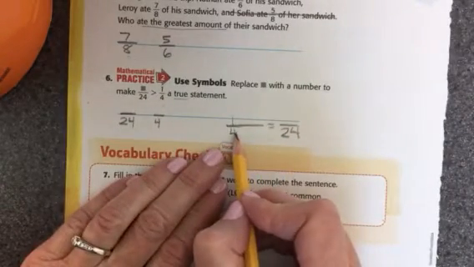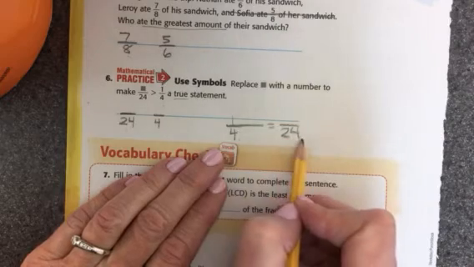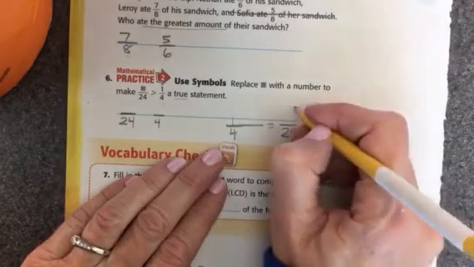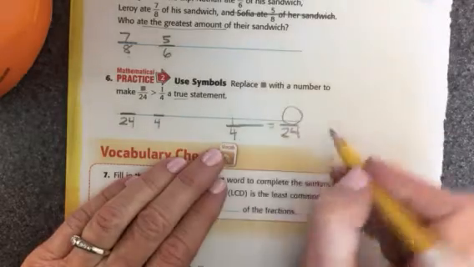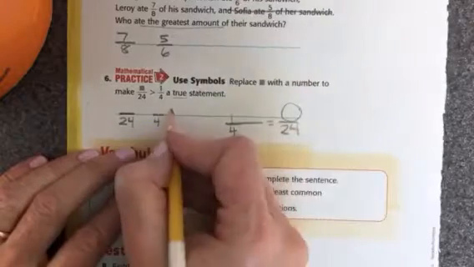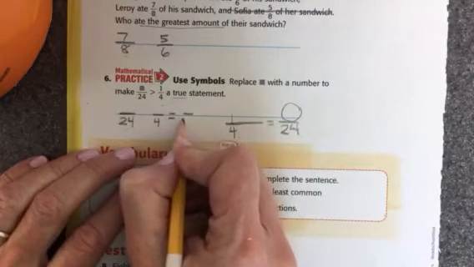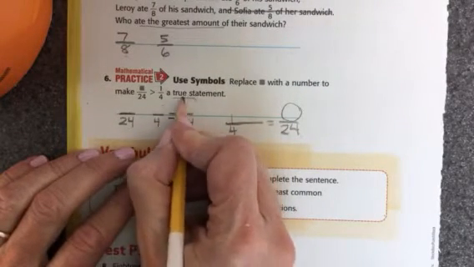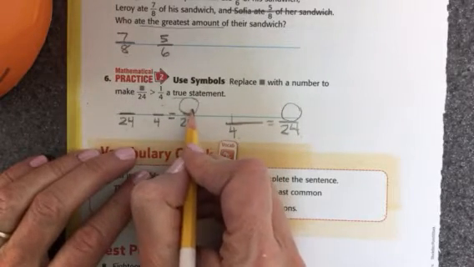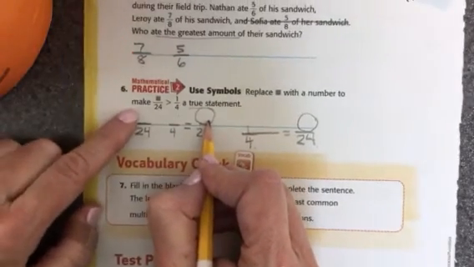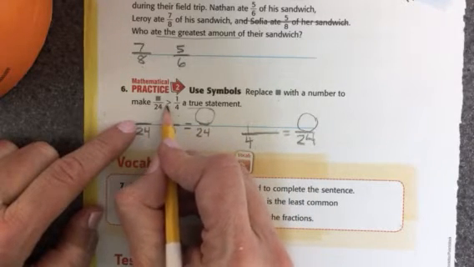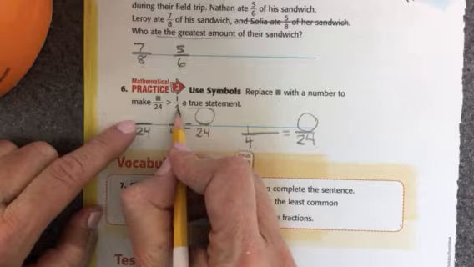So I go ahead and do that. 4 times what number equals 24? Do the same thing on the top. Now, whatever this answer is right here, it will be equivalent to this number. I don't know what that number is. You'll have to figure that one out. But whatever that number is, this number here needs to be greater so that this can be a true statement.